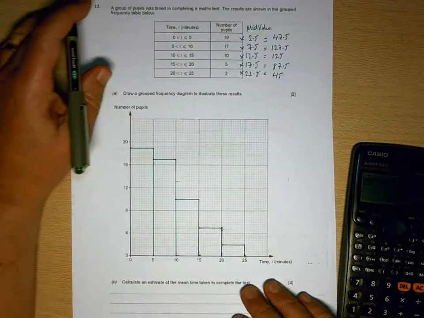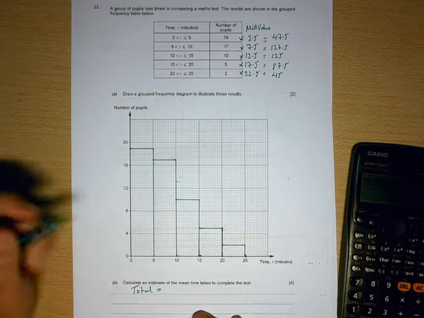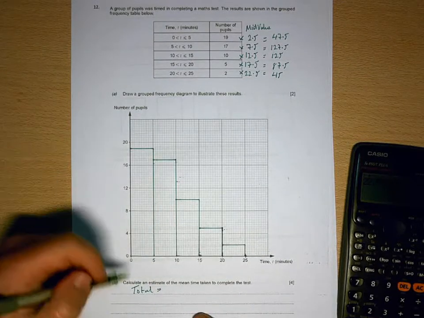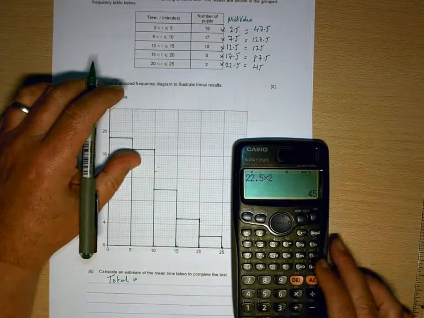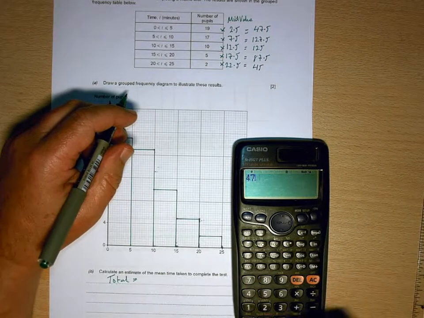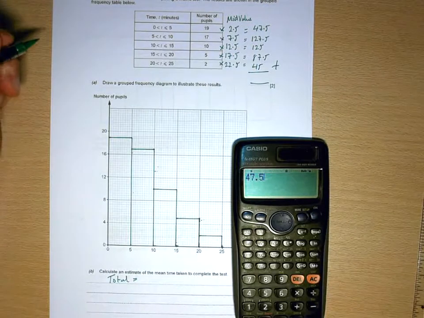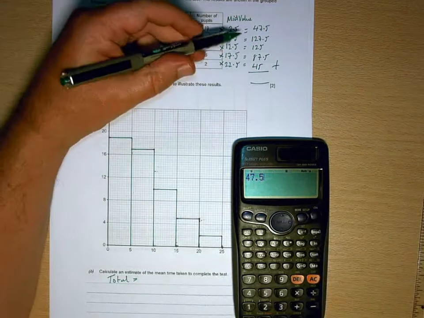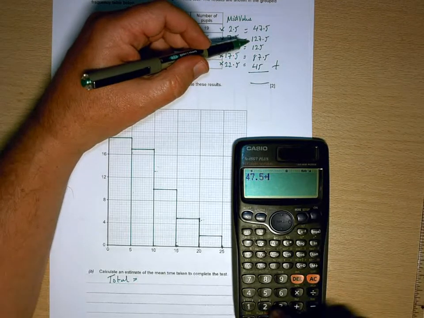So to work out the mean, I need the total divided by the count. So the total is the sum of all of those. So 47.5. I'm going to write that down as well, so that if I make a mistake, I can still get a mark for showing that I'm doing the right thing.